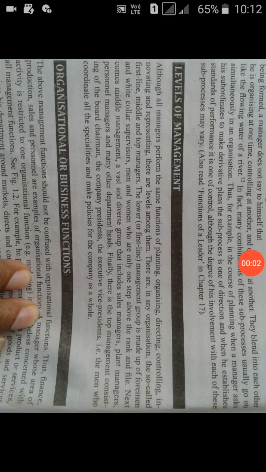The next topic is the level of management. We know there are three types of managers. The first is top level, the middle level, and the lower level. In the lower level management, there are foremen and white collar supervisors who take care of the production and management.